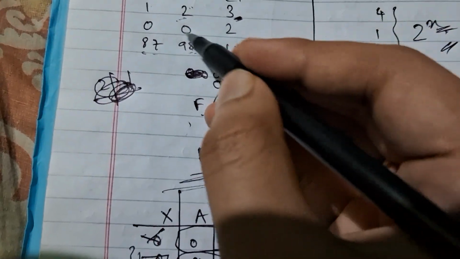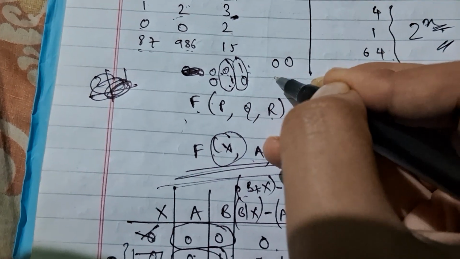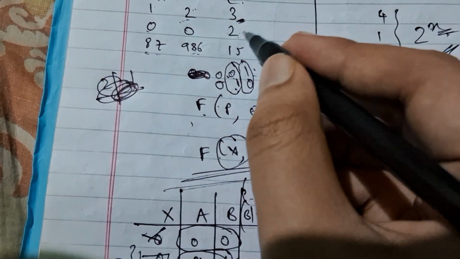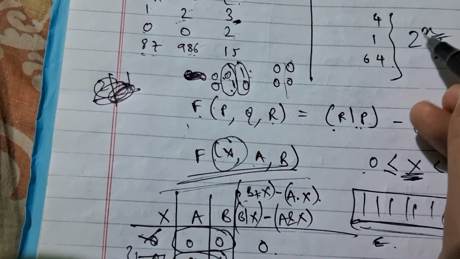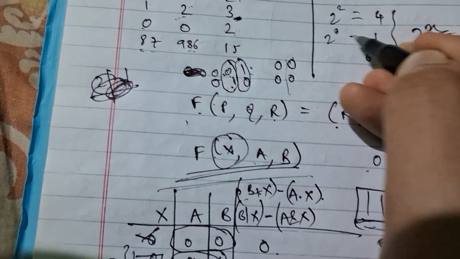It is 4. For this 0 0, it is of size 2, so it will be 0 0 0 0. So none of the conditions are like that. So over here it will be 2 to the power 0. So what is 2 to the power 0? It is 1. So this is basically 2 squared. This is basically 2 to the power 0.